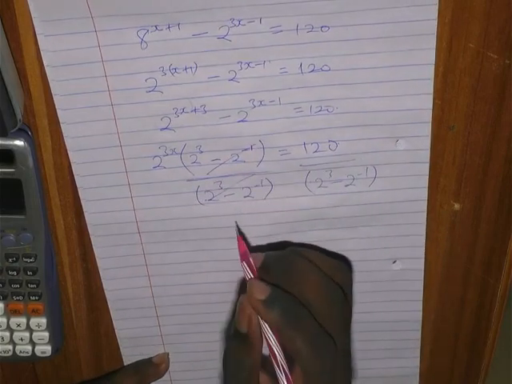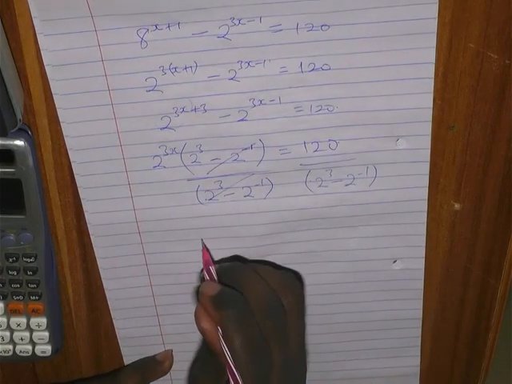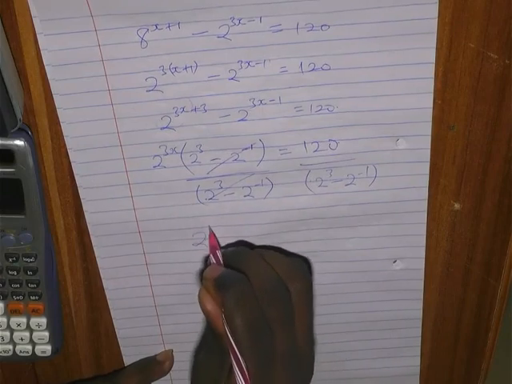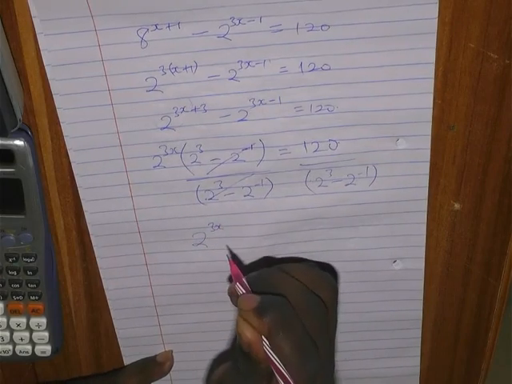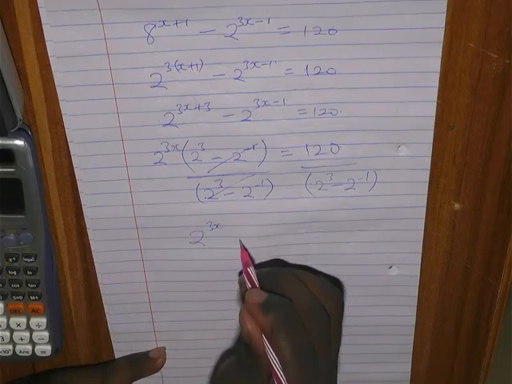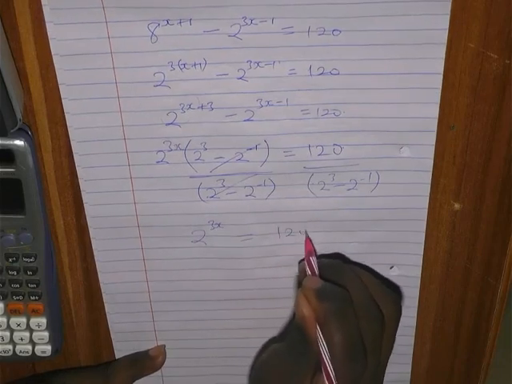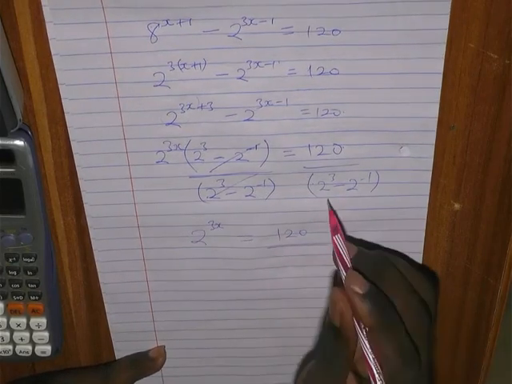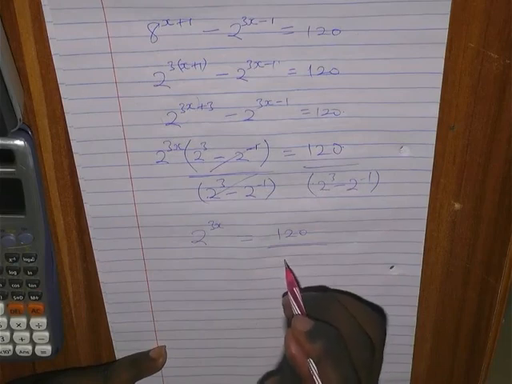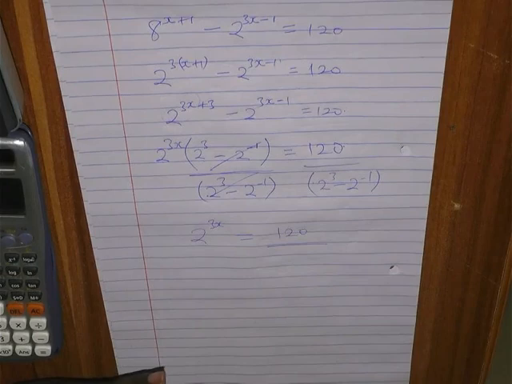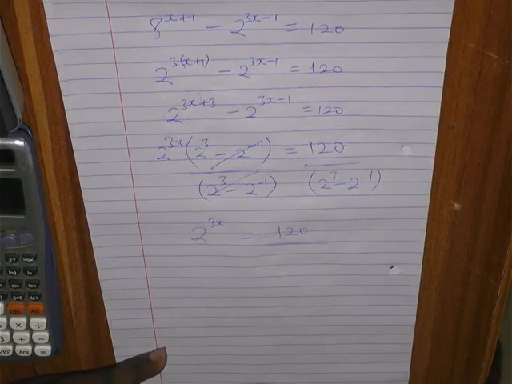Hence we have 2 raised to the power 3x is equals to 120 all over 8 minus a half. 8 minus a half, that's 7 and a half.